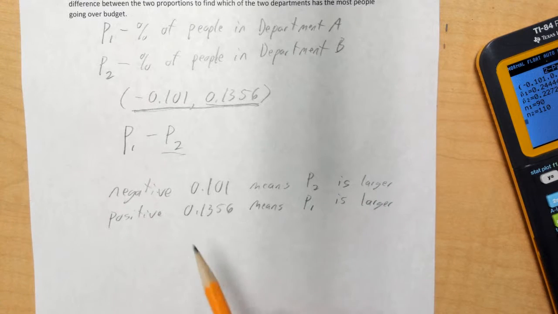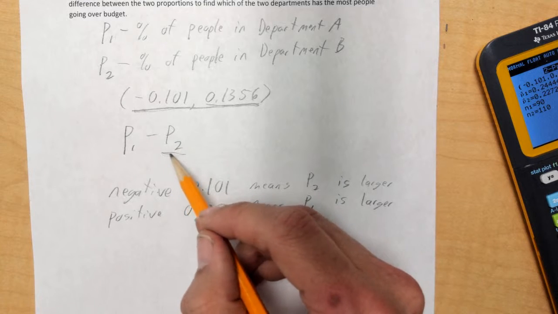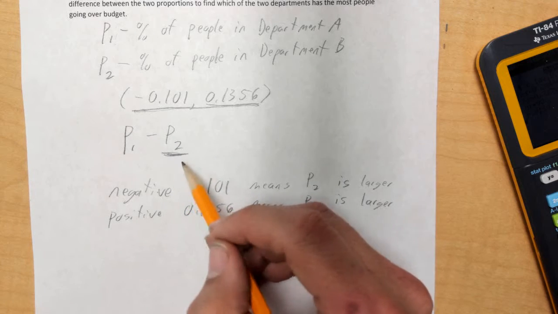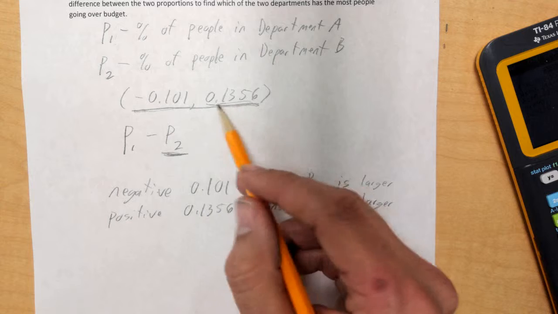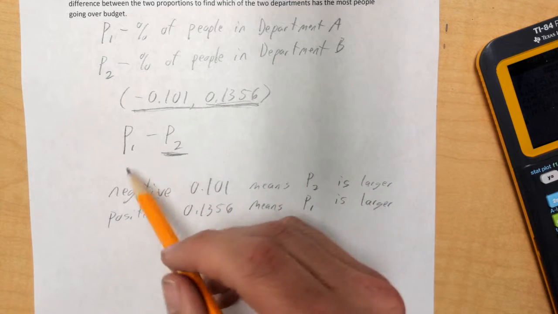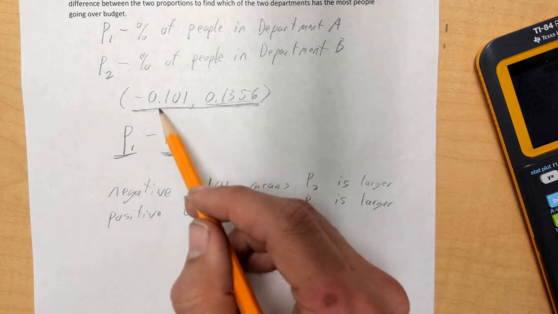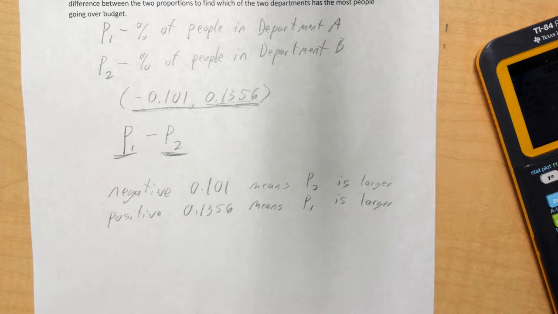So that means that the true proportion between them, so either we could have people in Department B where 13.5% of the people went over budget, or more went over budget, or we could have P1 where 10.1% of the people go over budget.